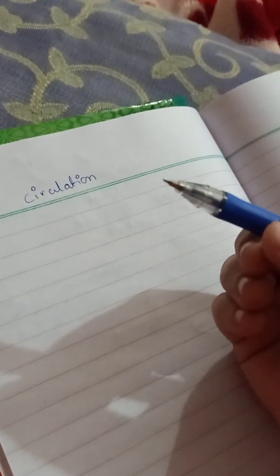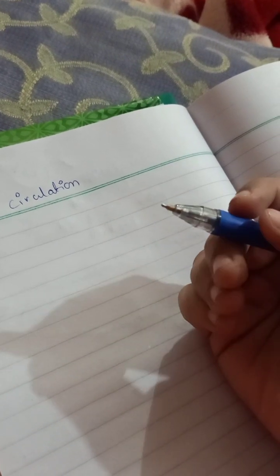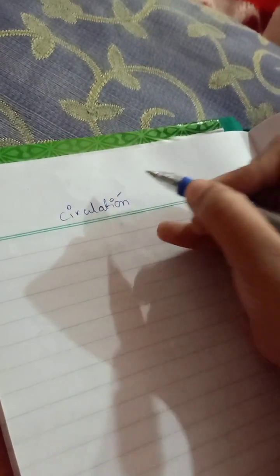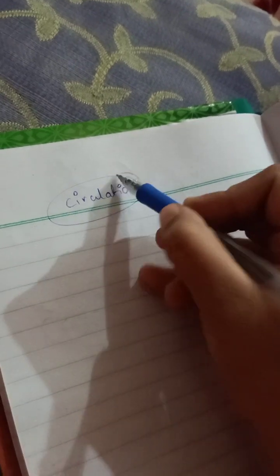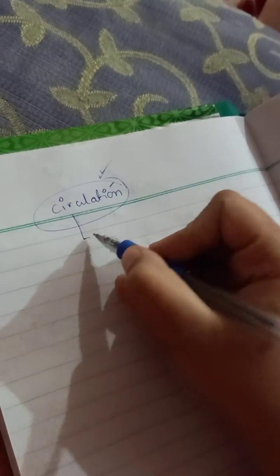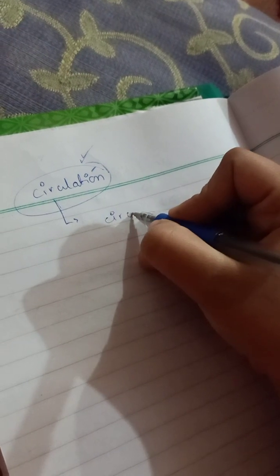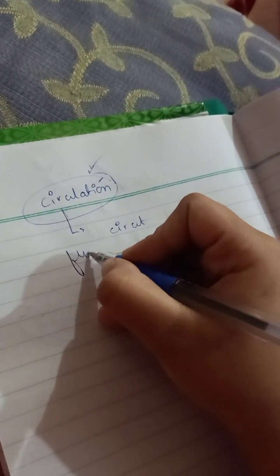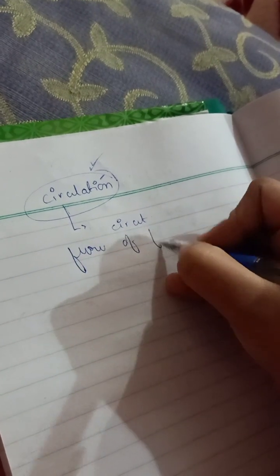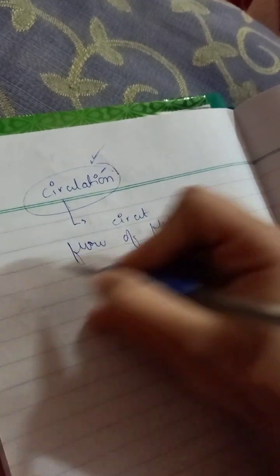What does circulation mean? Circulation, or you can say transportation, is the same. The word circulation is from circuit. What does it mean? It means that there is a flow of fluid. If we talk about this, this is a flow of fluid.